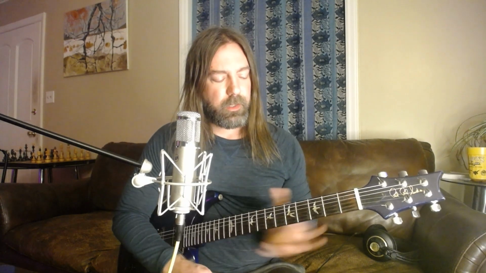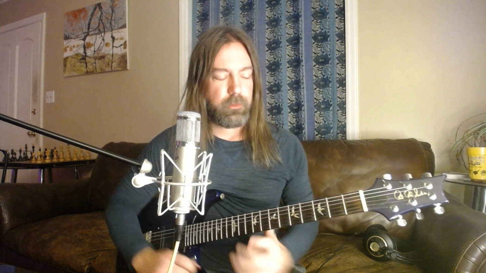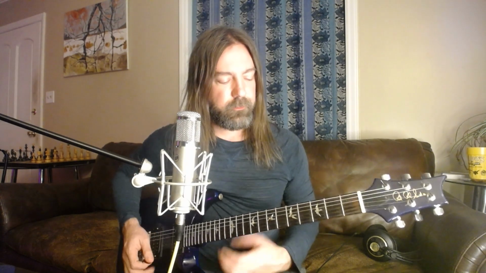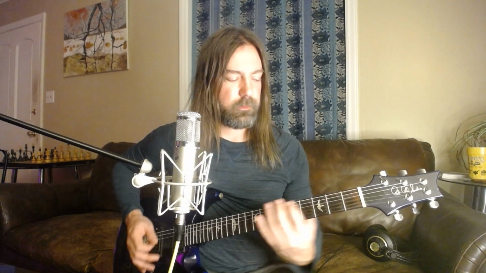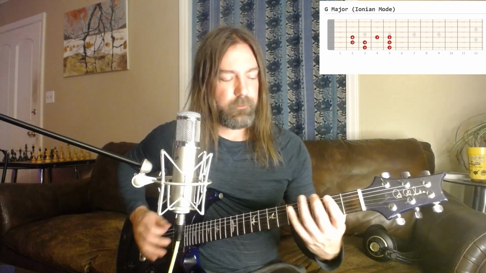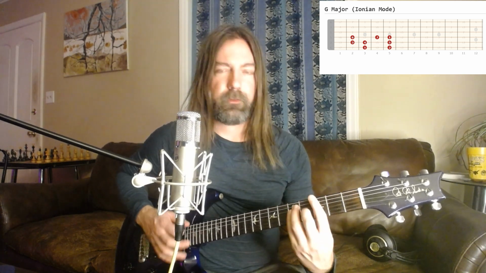So let's just take a look at it. To keep it simple, we're going to do one octave of each. So over the G chord, we've got G major. It's the 1. So we would call that Ionian if you're a stickler, but it's the major scale. You got 1, 2, 3, 4, 5, 6, 7, 8. Those are the scale degrees. And that fits over the G major chord nicely. So the 4 and the 7 we're adding.